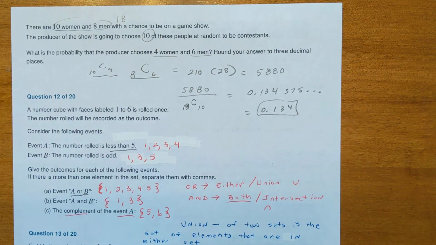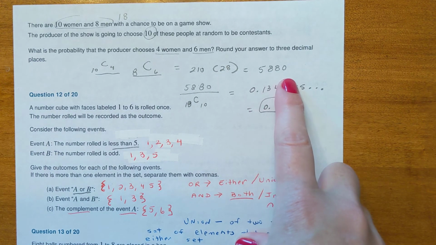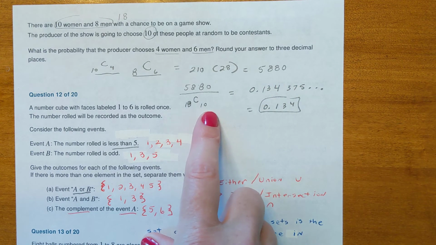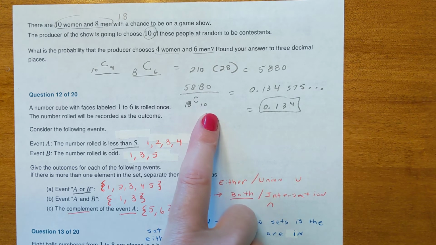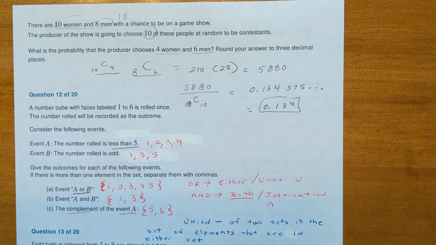I'll show you again on the calculator how to do that in a second. We get 5,880, and they wanted the overall probability of it all. So then you have to figure out the overall probability of picking the 10 people. And again, it's a combination because the order does not matter at all of what they're picked in. So it's 18 choose 10. When you do that, we get 0.134.